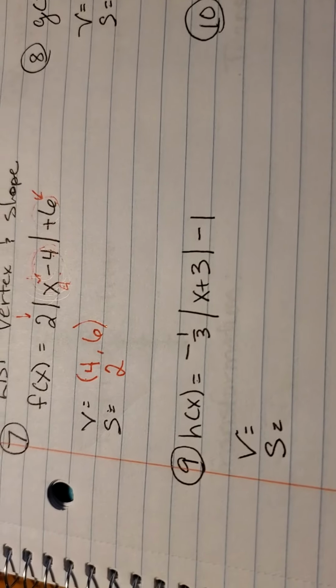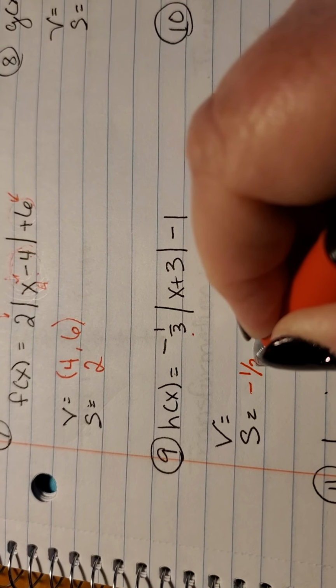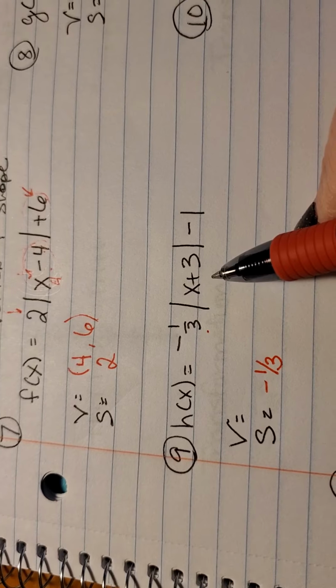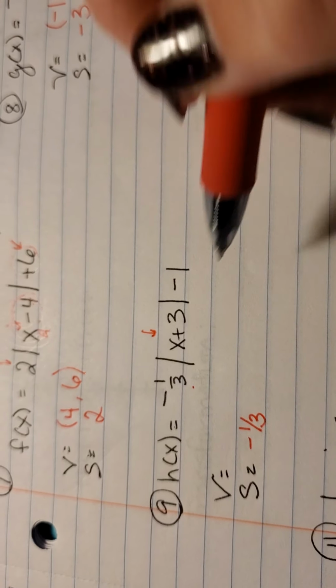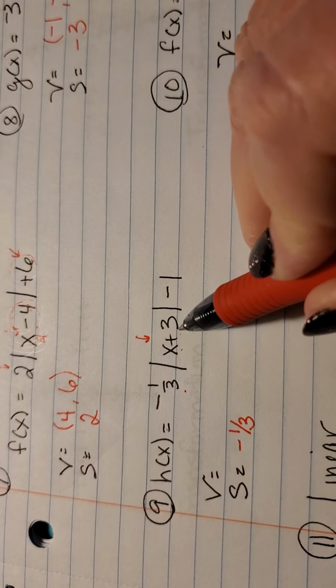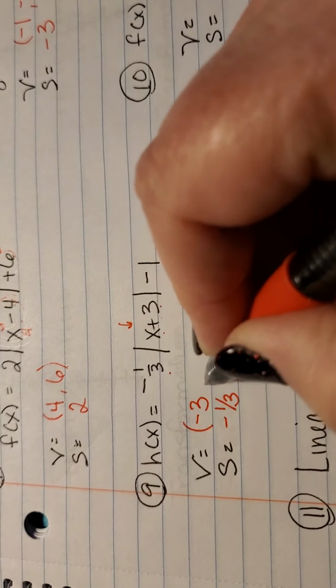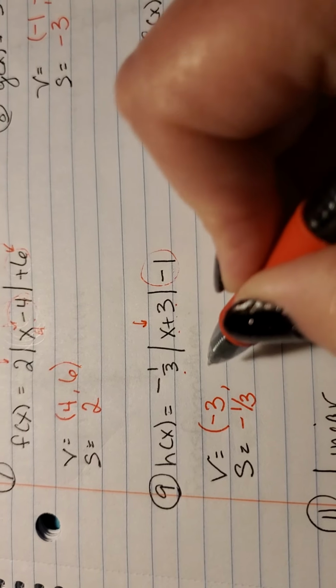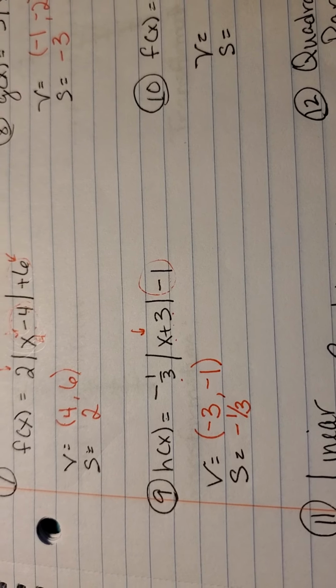On this one, our slope is negative 1/3. And our vertex is going to be, what makes this 0 is your x value. So negative 3 plus 3 would make that 0. So our x value is going to be a negative 3, and our y value is this guy out here, which is a negative 1. So negative 3, negative 1.